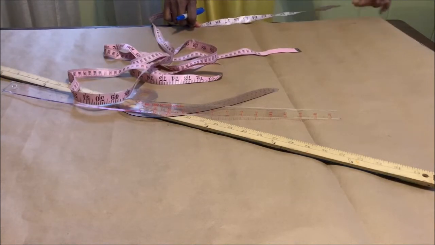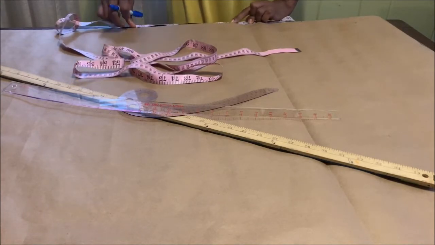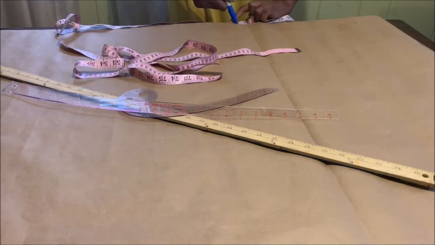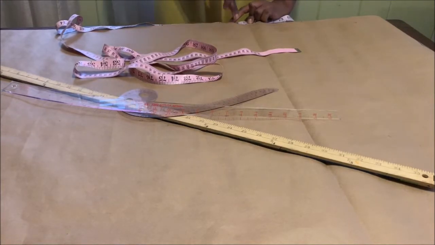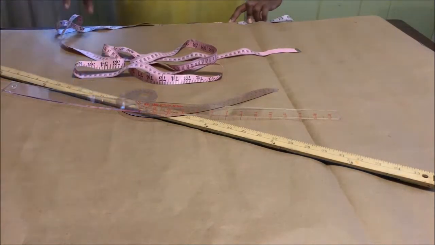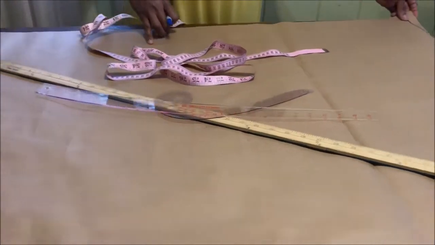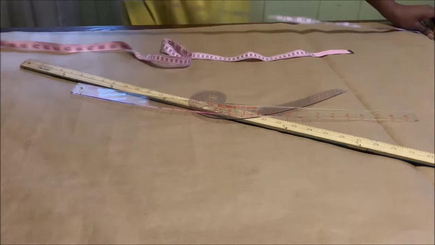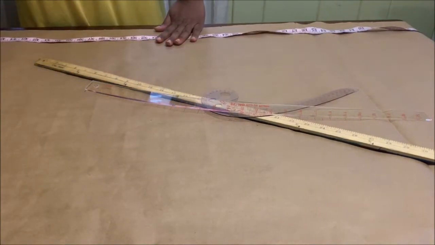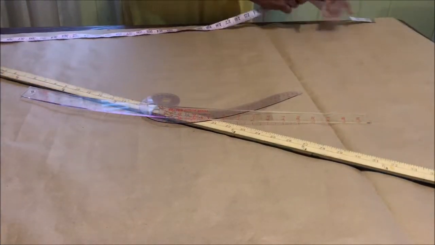From there, you mark out your chest line, then your waistline, then your shoulder to your hip line, which is usually 24 or 25. So usually from your waistline you add about 8 or 9 inches to get your hip line. So now from your shoulder you're going to measure how long you want your kaftan to be. For me, I'm using 60 inches, so that's going to be my hemline.